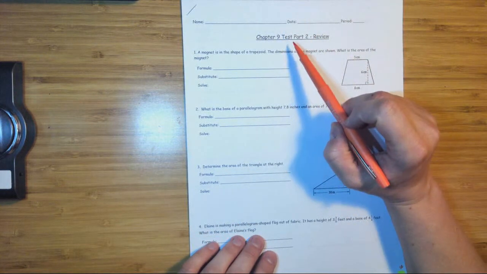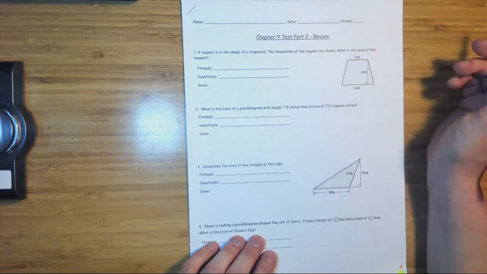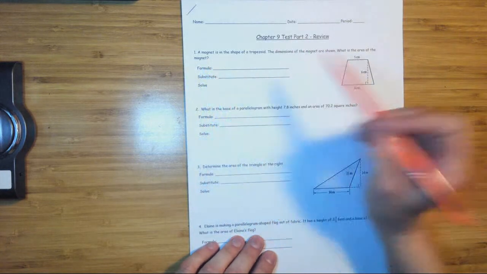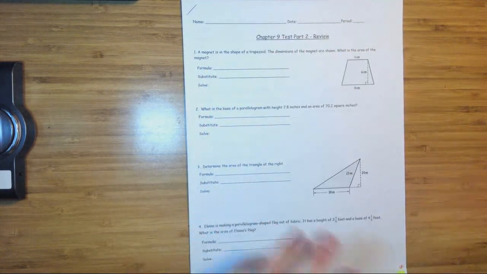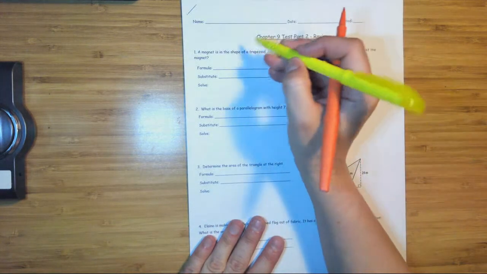This is your Chapter 9, Part 2 test review. Number 1, a magnet is in the shape of a trapezoid. The dimensions of the magnet are shown. What is the area of the magnet?